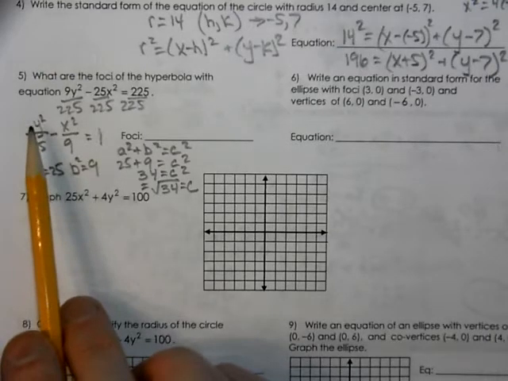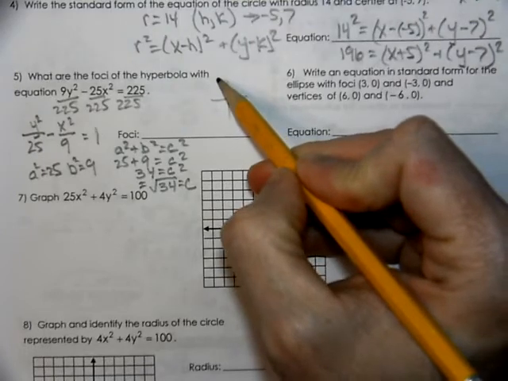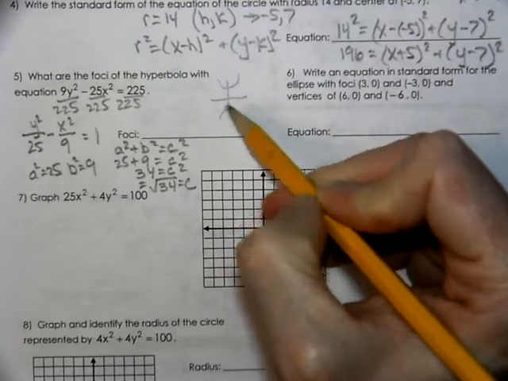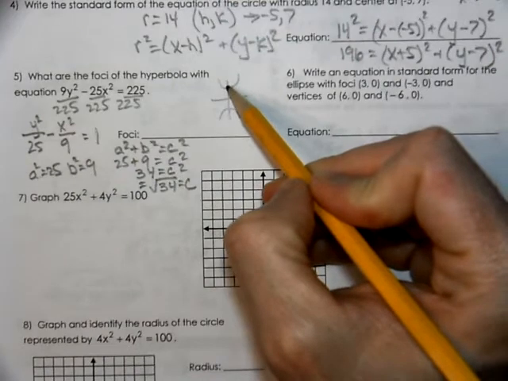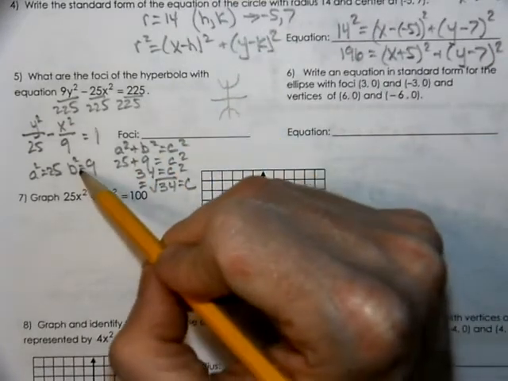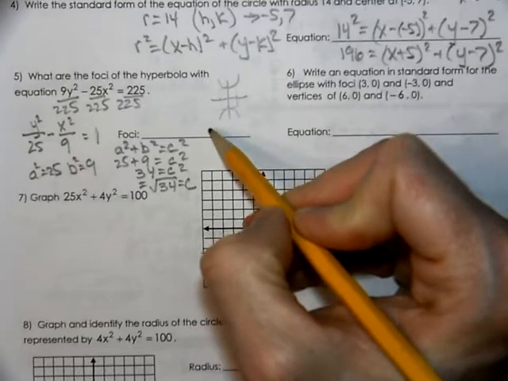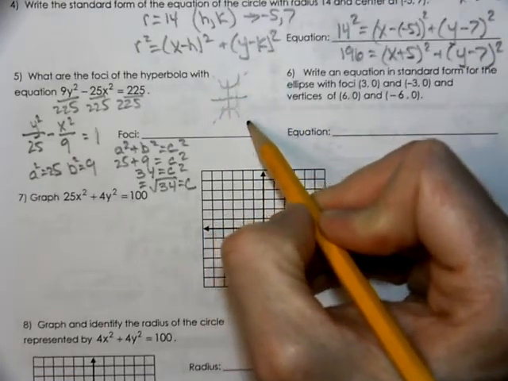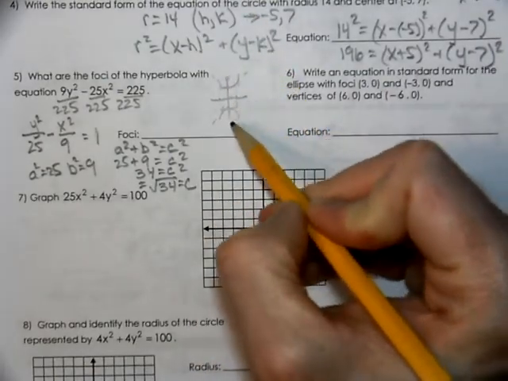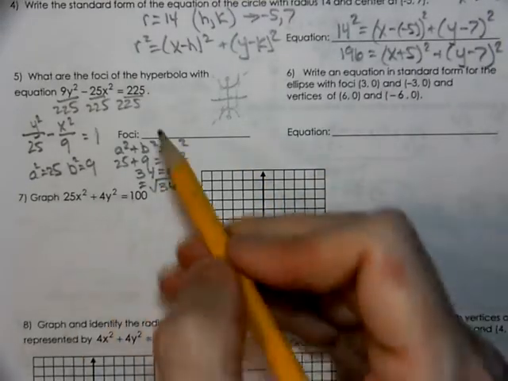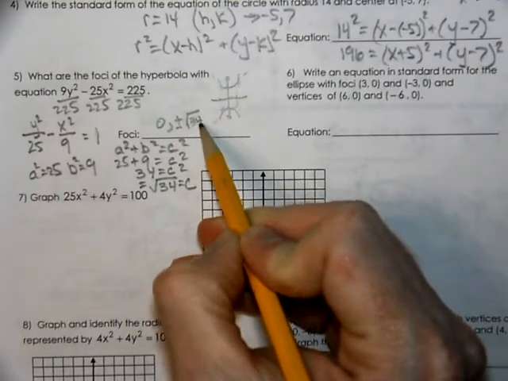Now, because we have y squared first, we know our hyperbola is going to follow the y, because y squared is first. The 25 tells us it's going to be 5 until you get up to each vertex. The 9 tells you it's going to be 3 till you get off to the sides, which makes the box, and connect your diagonals together. So our focus points, foci, are going to be at either end, so that's 0, comma, plus or minus the square root of 34.